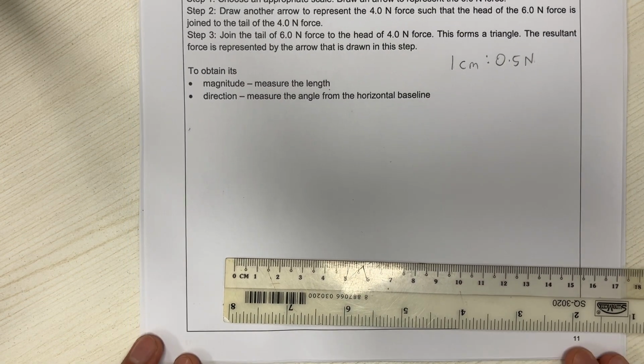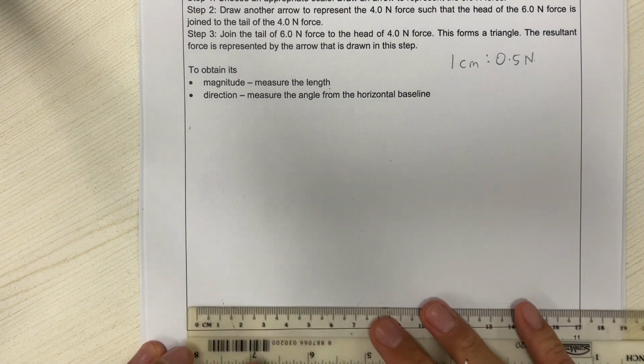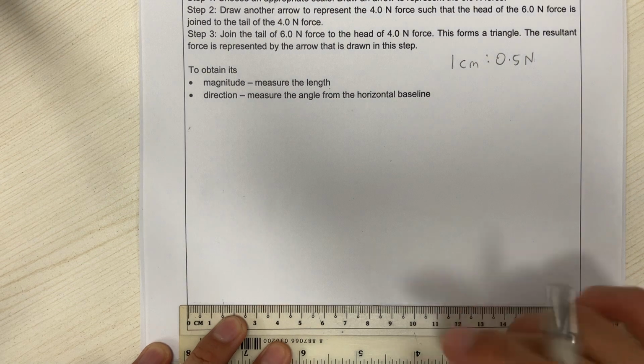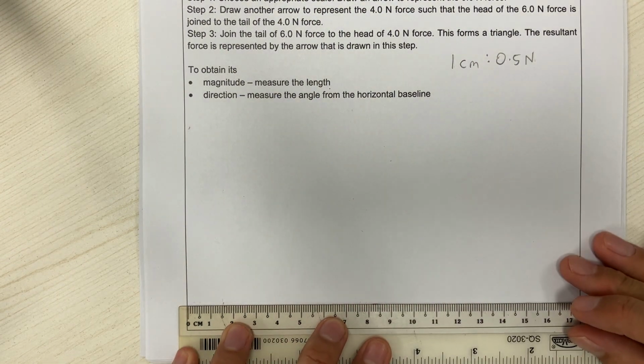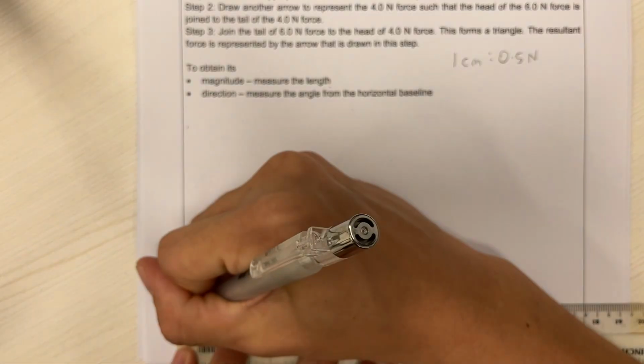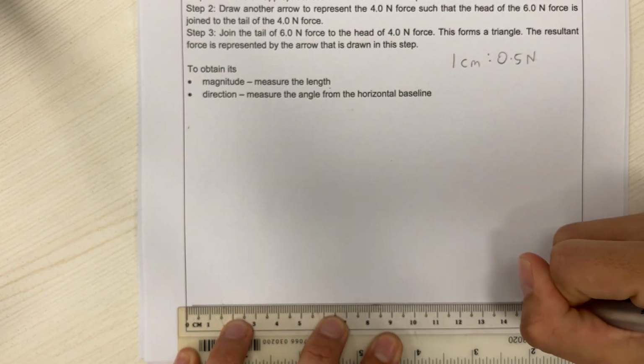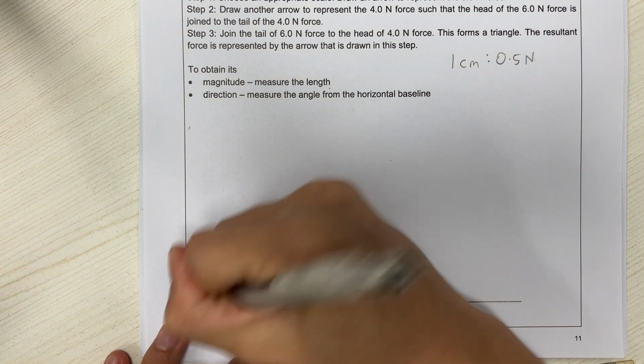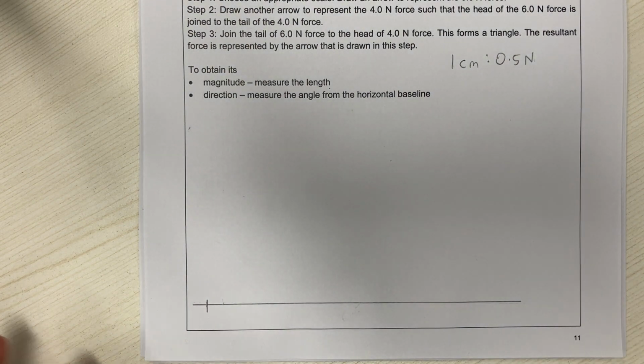So let's begin. The first thing I want to do, usually when I start off with a vector diagram, is to start with a reference point. In this case, because it's a straight line, I'm going to just draw a straight line all the way, starting with a random line, marking my starting point. So this is where I can begin.